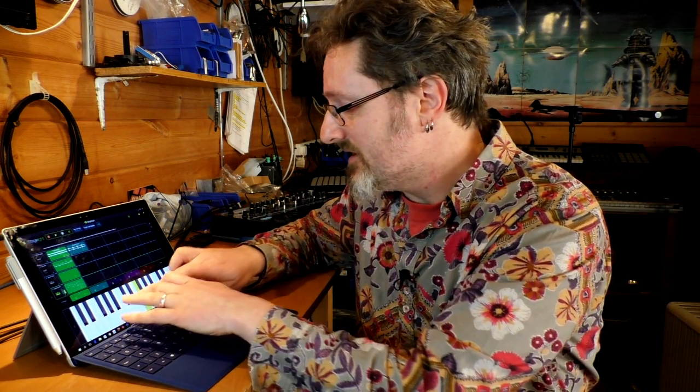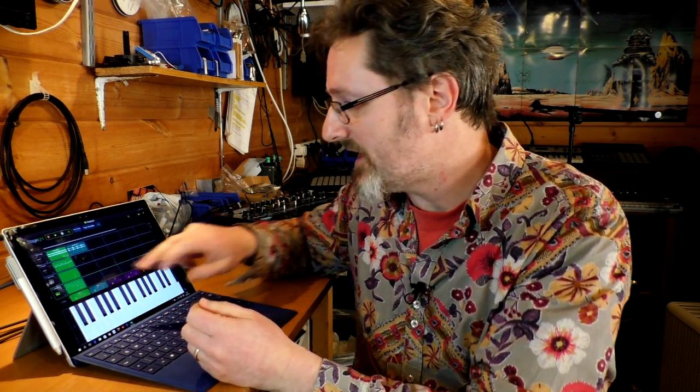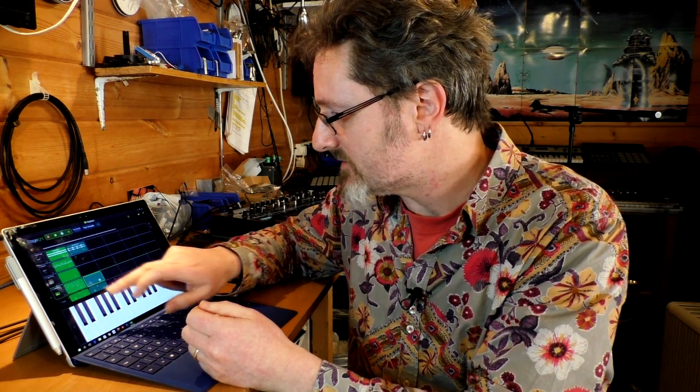The other version of the keyboard is called a key lock, which just gives you notes in a certain key, which is an awesome way of staying within the right key when you're composing music. But you can also just have a general keyboard, which is awesome. So now I could just hit record and start playing in. So let me get to a new one here. Let's press record.